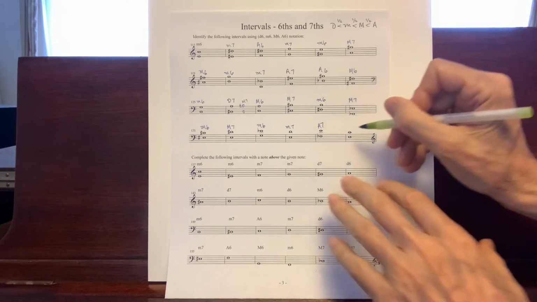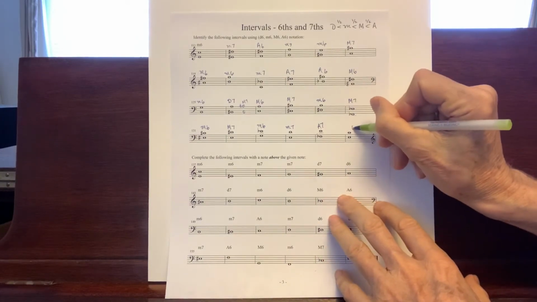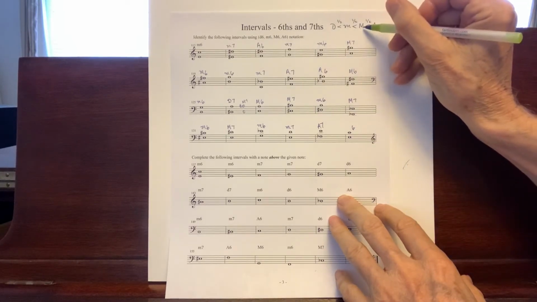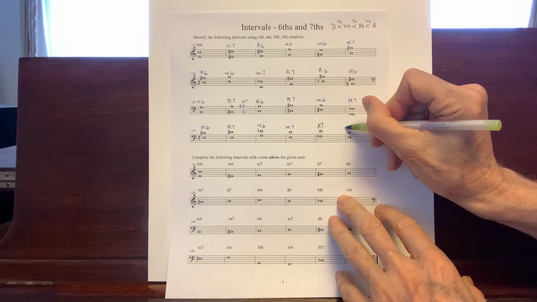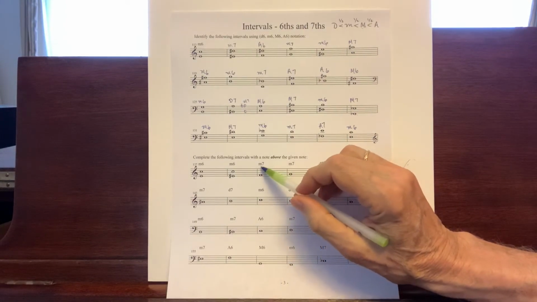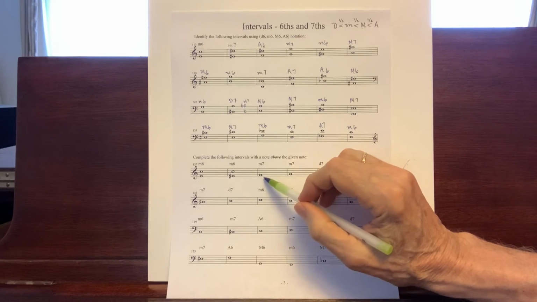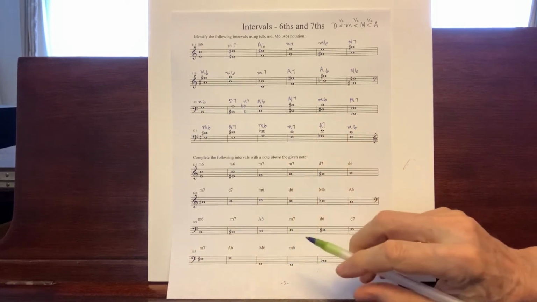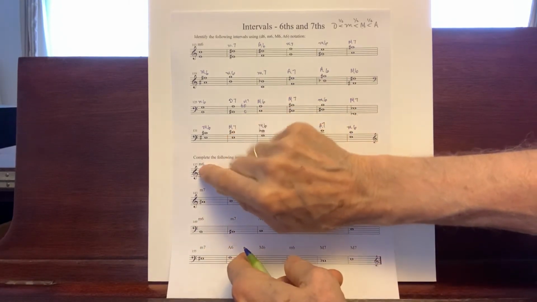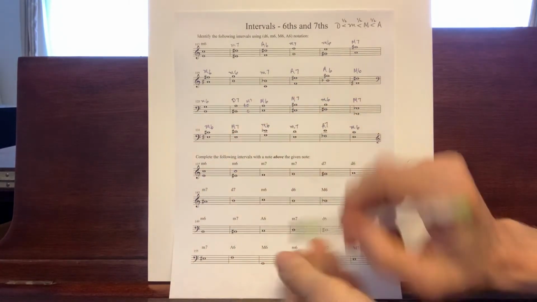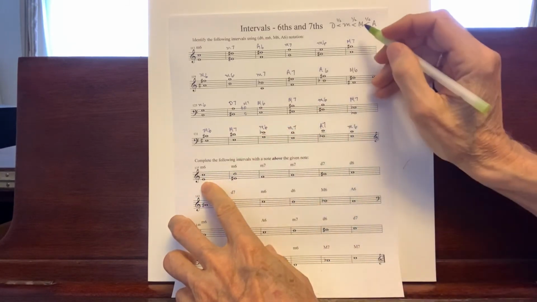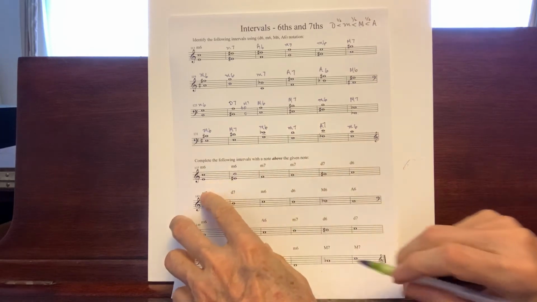All right, we have an E to a C, which is some kind of sixth. What do I know? I know that E to C sharp is major, therefore E to C is a minor sixth. Okay, now we're given the name of an interval and the bottom note, and we have to add a note on top. So given an E and asked to find a minor sixth above E, well, we first put in the C, and we know that E to C sharp is major, therefore E to C is minor.